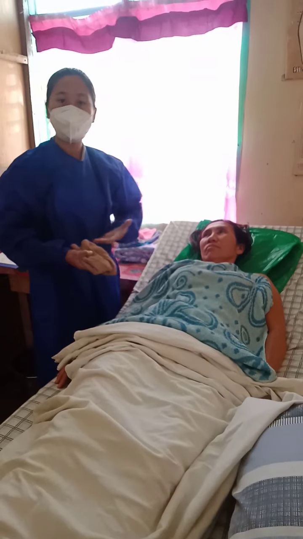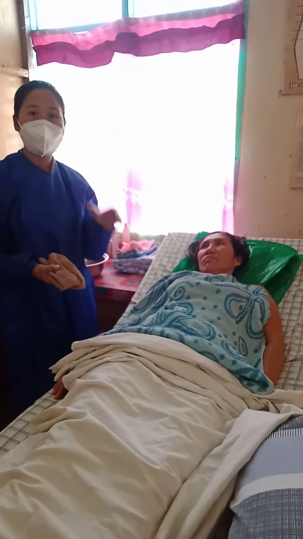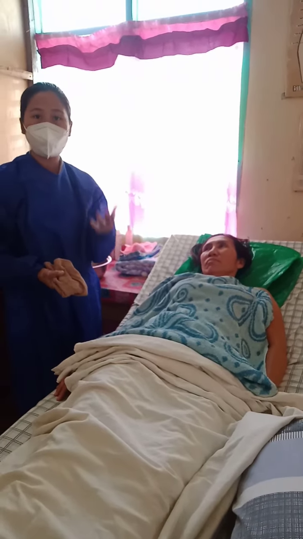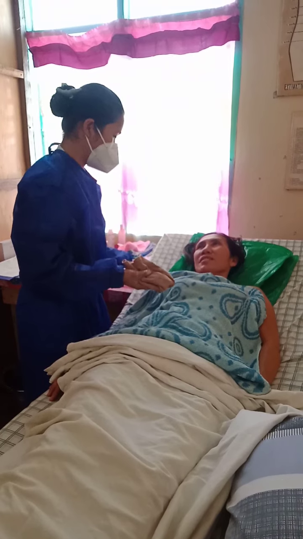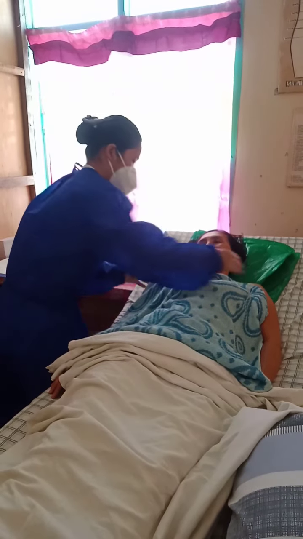Since my patient is female, I will give extra attention under the breast because the skin fold under the breast usually accumulates more of the dirt that we have. So, ma'am, can I remove your brazier? Yes. Okay, ma'am, I will remove your brazier. Would you please lean aside?